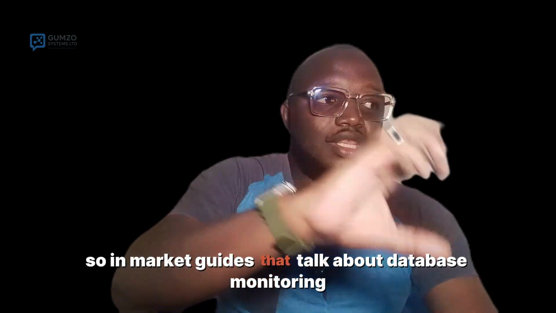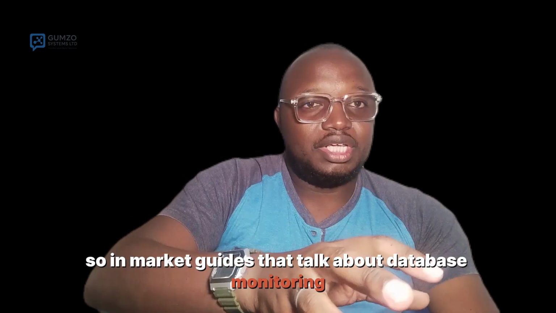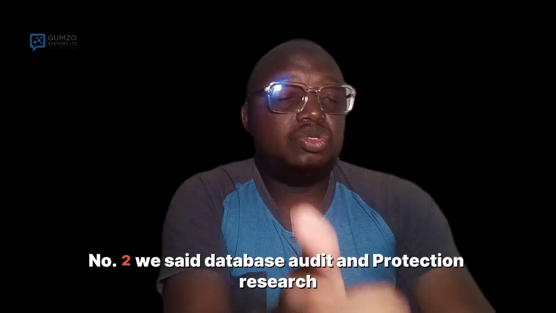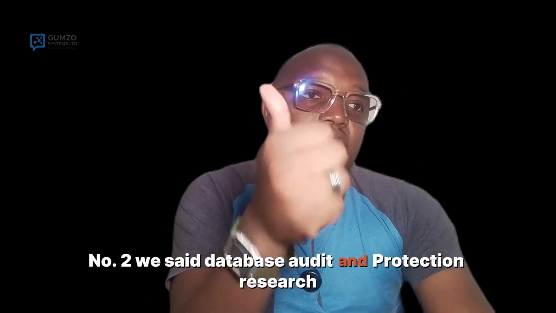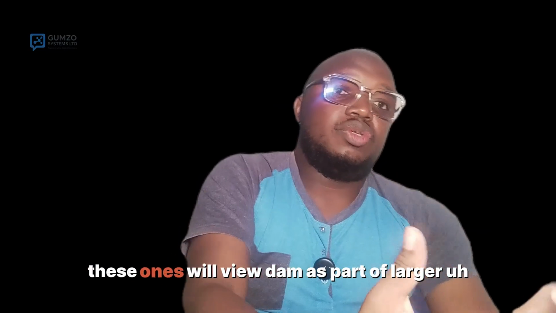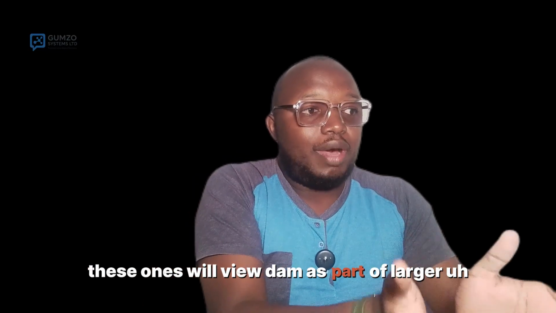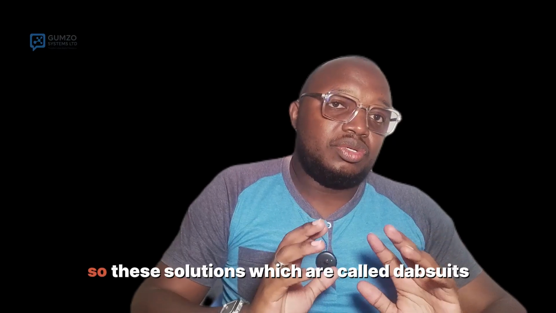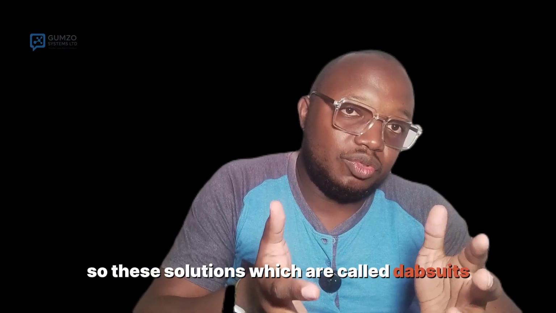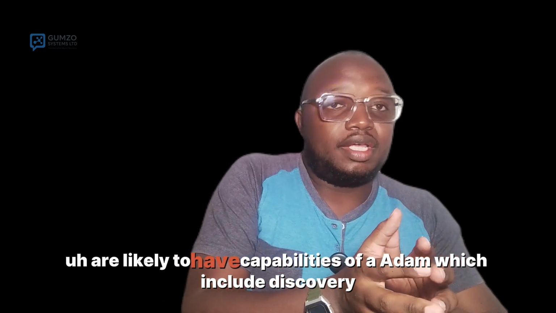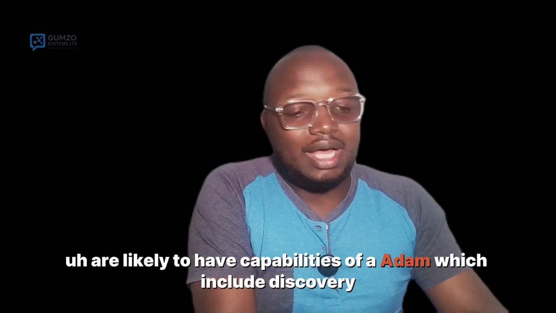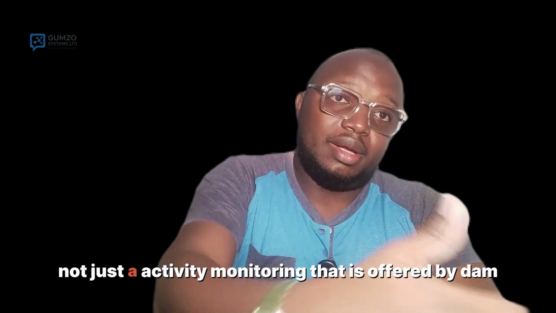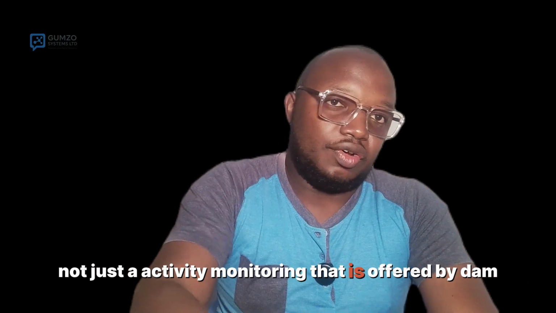So, in market guides that talk about database monitoring, you're likely to find solutions that will suit you. Number two, we said database audit and protection research. These ones will view DAM as part of larger database audit and protection solutions. So these solutions, which are called DAP suites, are likely to have capabilities of a DAM, which include discovery, classification, and prevention capabilities, not just activity monitoring that is offered by DAM.